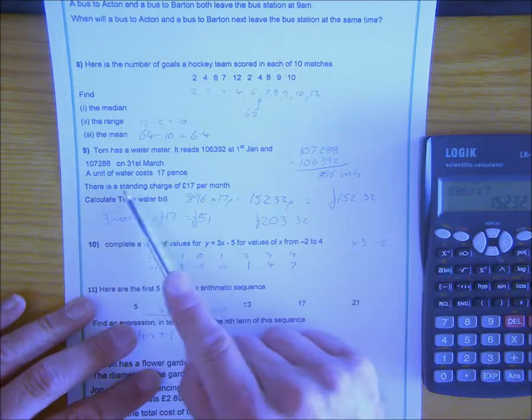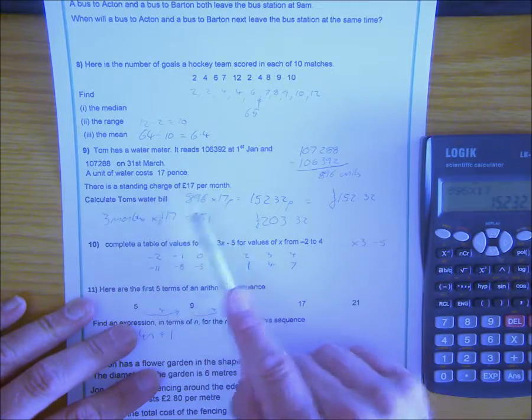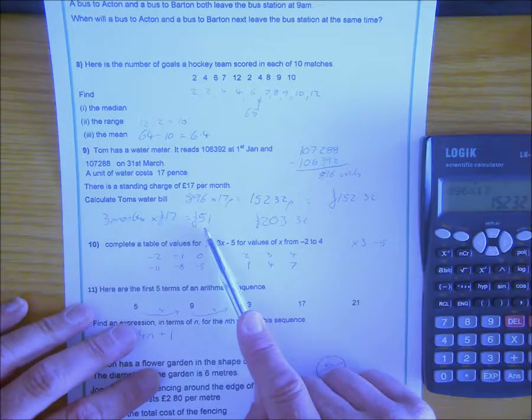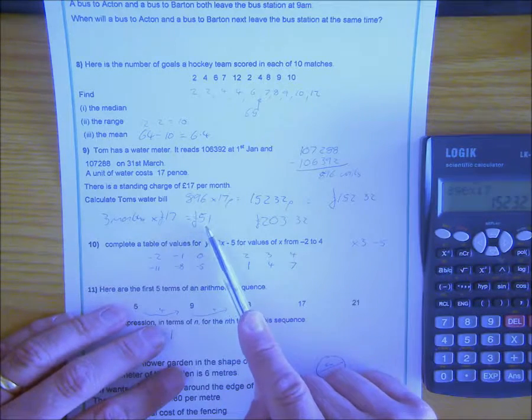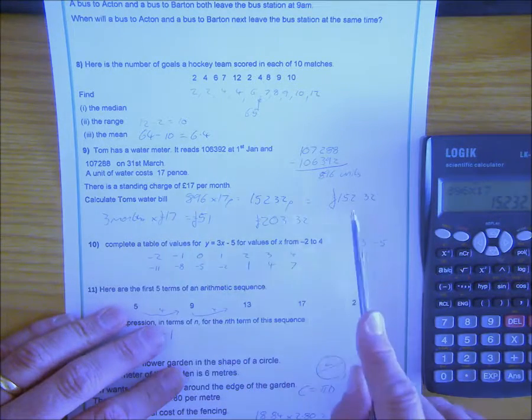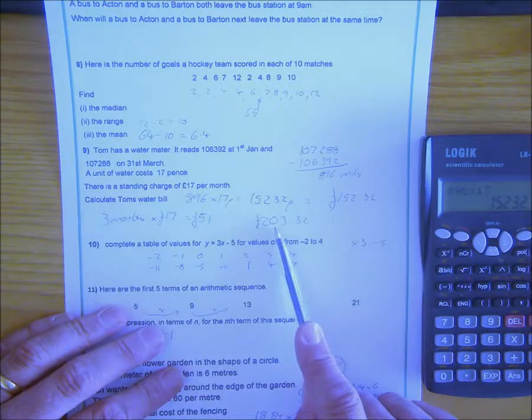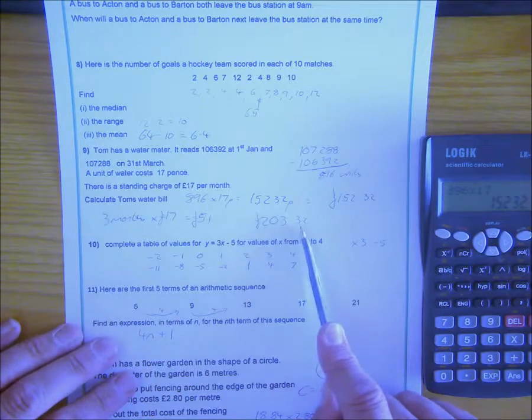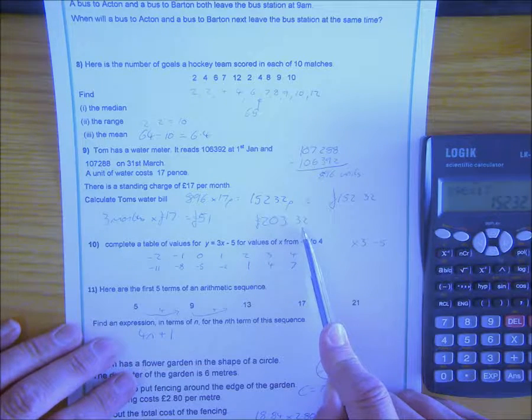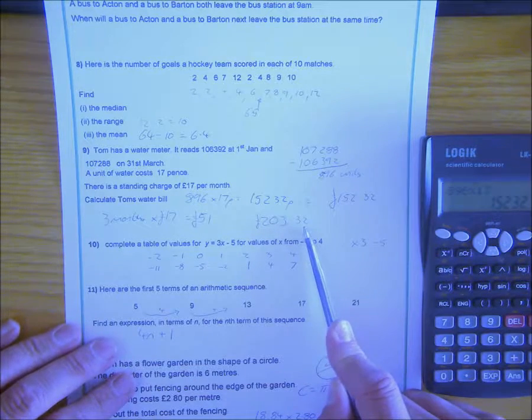And its standing charge is £17 a month. So 3 17s is £51. So what I've got to do is I've got to add the £51 onto the £152.32. So we will have £203.32 is his total bill for water. Who knows it costs that much?